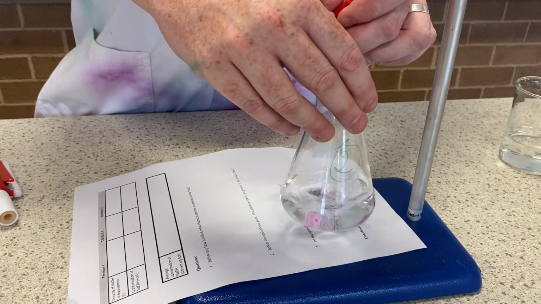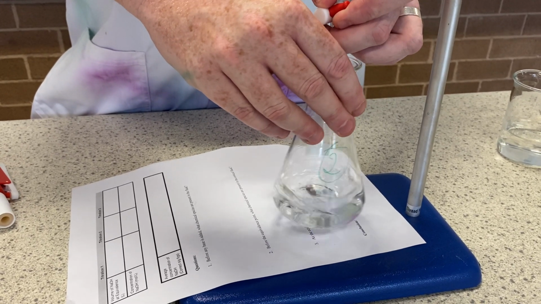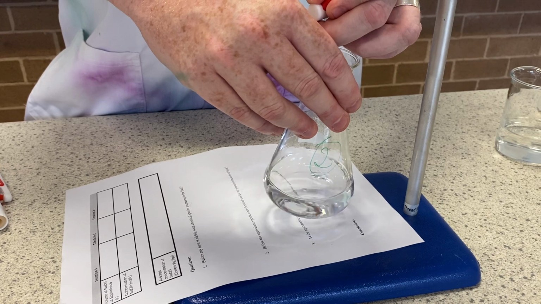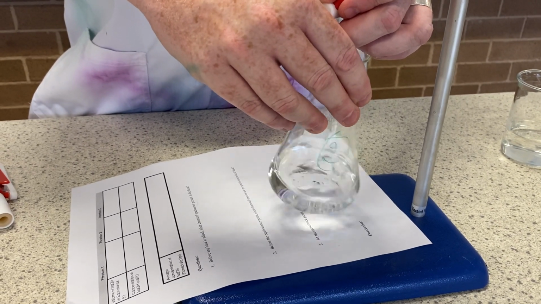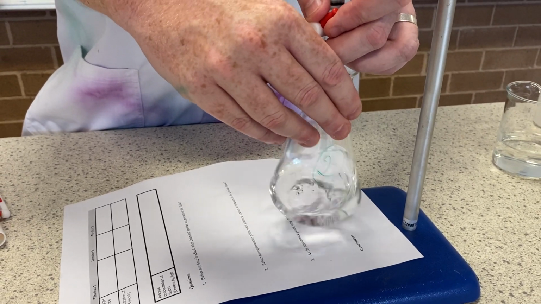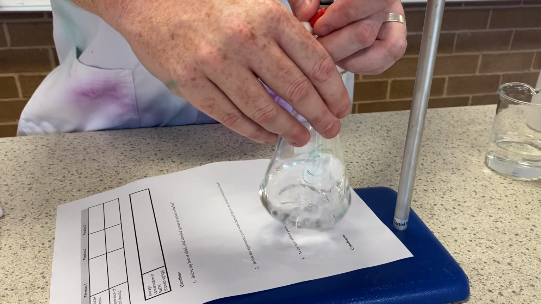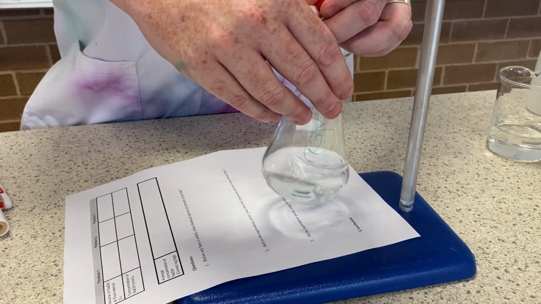Sticking around a bit longer. Notice I just turned it off. It's still going away. I'm doing it drop by drop. Maybe that's a bit too slow.